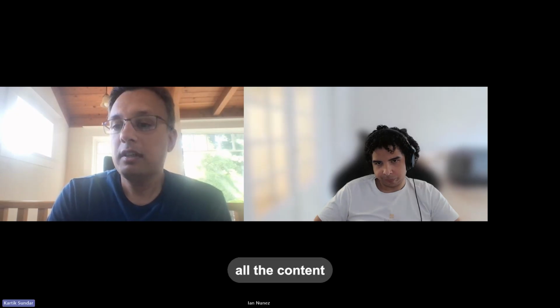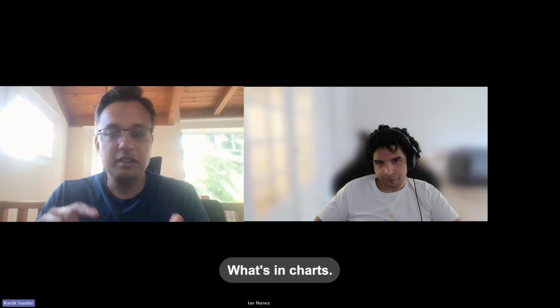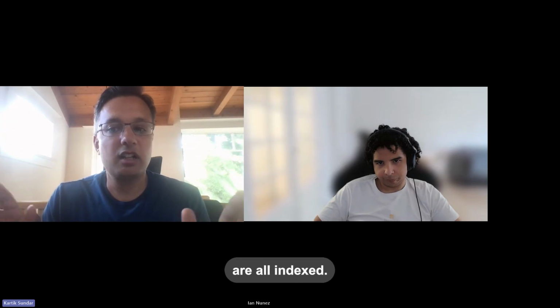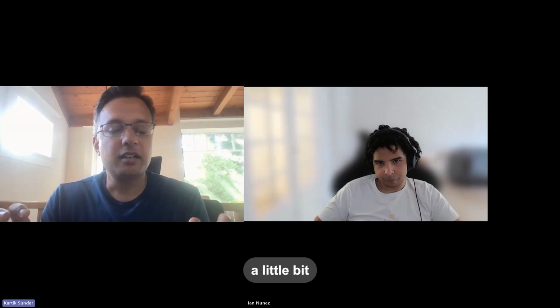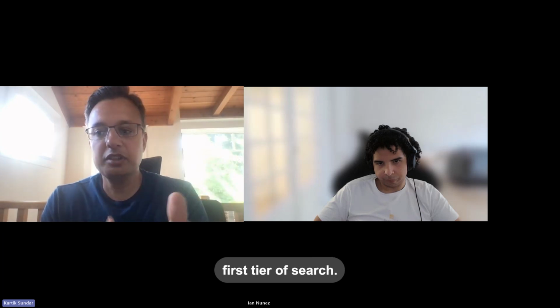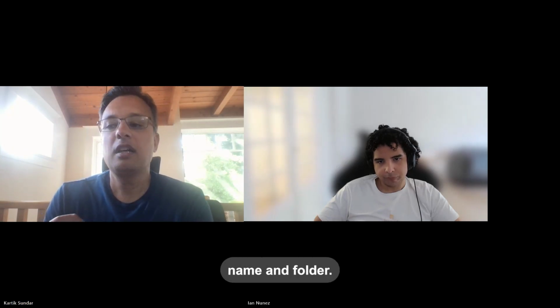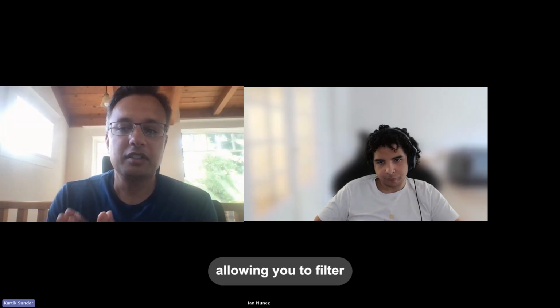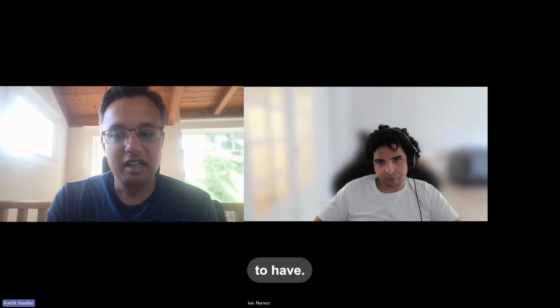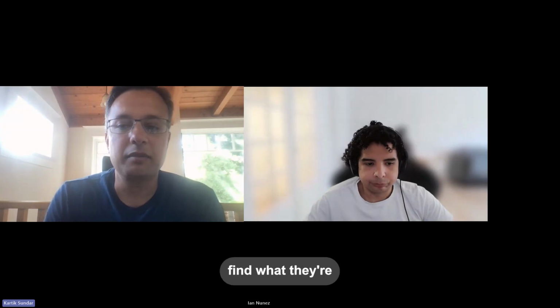So we are searching all the content on the slide. At the base level, we're looking at all the content on the slide, what's in your notes, what's in charts, all of that. Any words on the slide are all indexed. We prioritize some places more than others. If it's in the title of the slide, that's weighted a little bit more than the body of the slide to help drive that. So that's the first tier of search. The next tier is metadata that's coming from SharePoint or tags that you've put in yourself, or some automated ones like file name and folder. And then lastly, we're also detecting what's on the slide, a chart or image, allowing you to filter what's on there. So I would say metadata is a nice to have. It's not needed, because we're definitely indexing all the content on the slides, and that's what helps them find what they're looking for. Yeah, great.